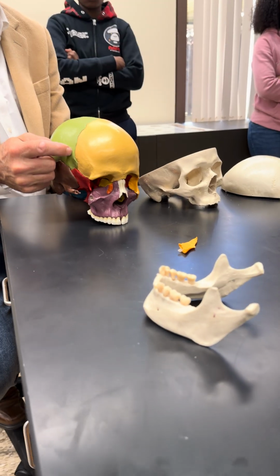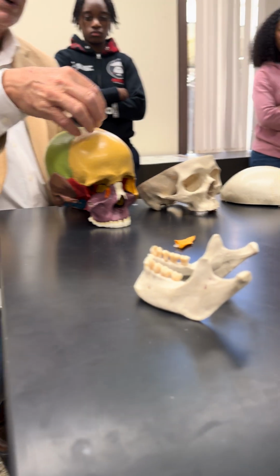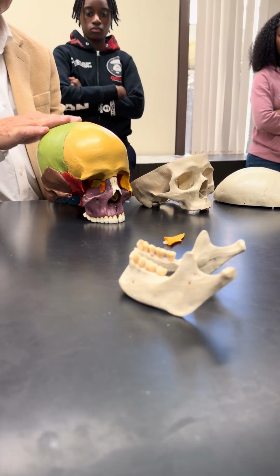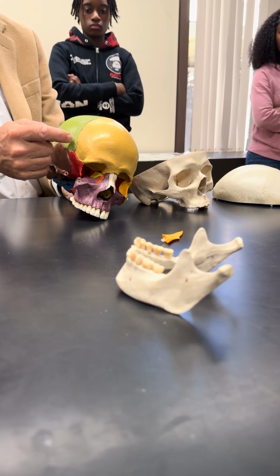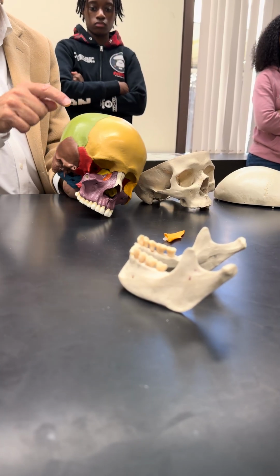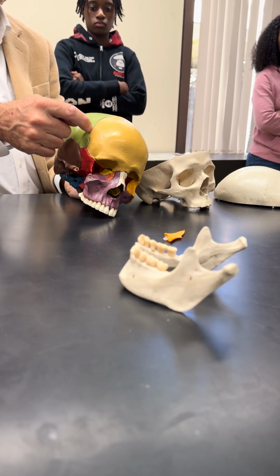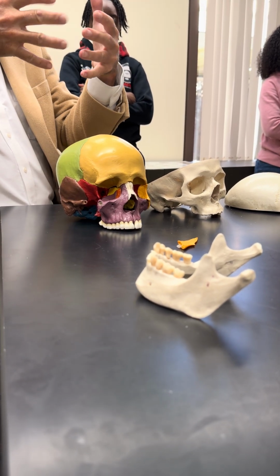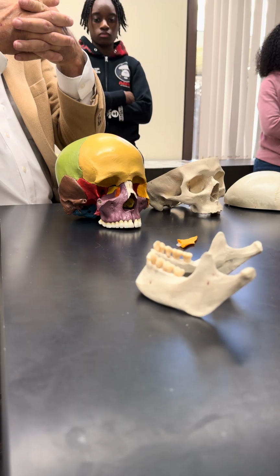Like I said, the other thing would be here, the connection between this tan and the green, the frontal and the parietals, where two cranial bones meet. That junction is called a suture. And they're ragged edges that lock tight together.